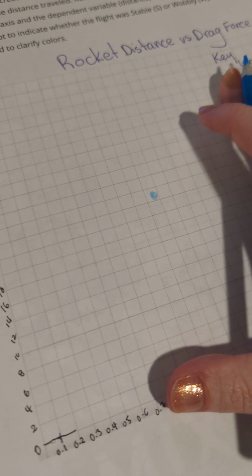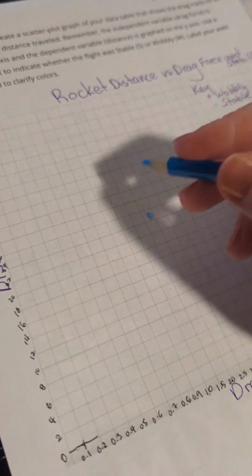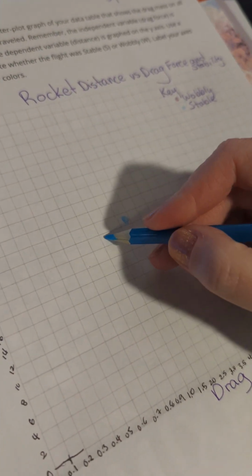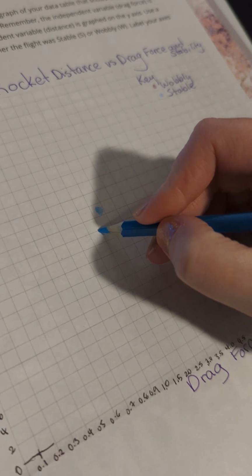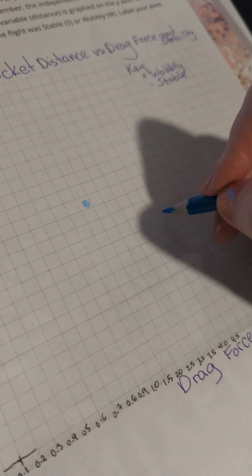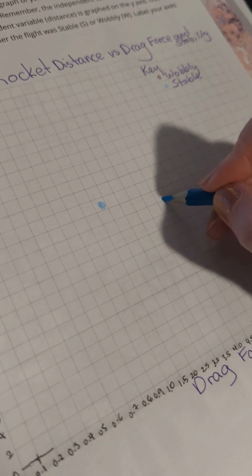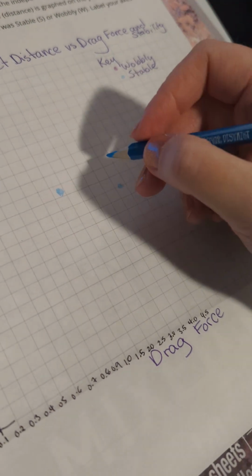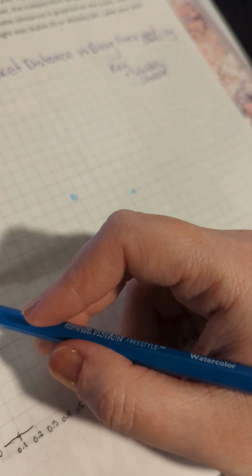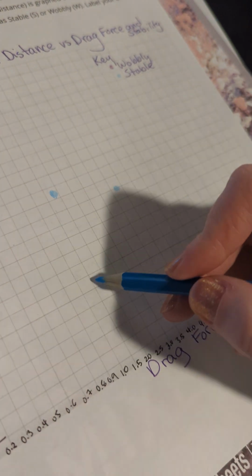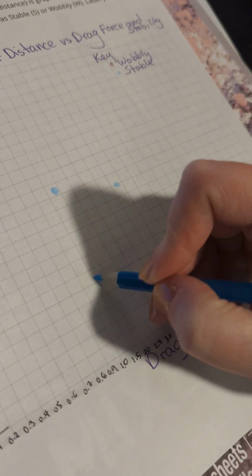We've gone ahead and done that once. Now we need to go through and do the rest of them. So I have 22, let's see, going all the way to 4.4, and 1.1.